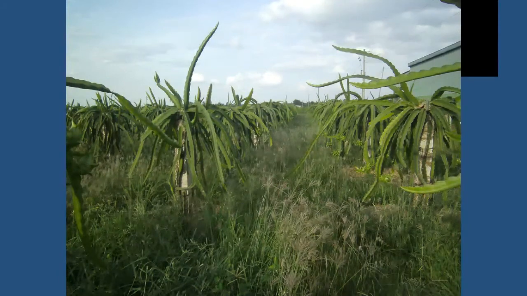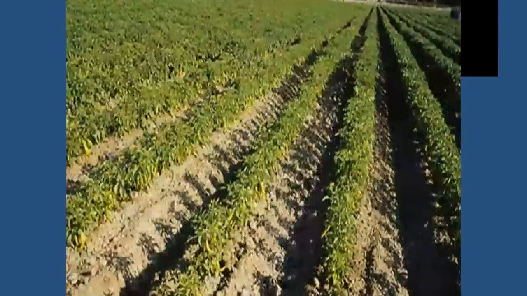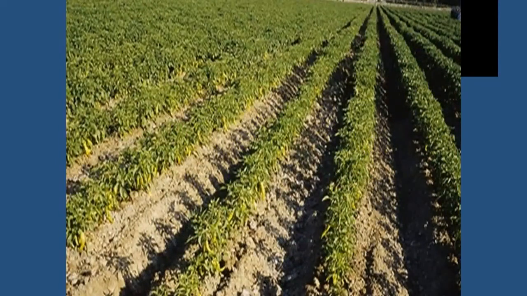Okay, so we'll be working with a number of different crops. Here we have dragon fruit. Next slide. These are peppers. The slide is not very good, but then again, you can see that there are distinct rows. In other words, there's spacing between plants within a row, and there's also spacing from one row to the next row. And you can see the tractor wheels within the valleys. So the tractor has been driving between the rows. Next slide, please.